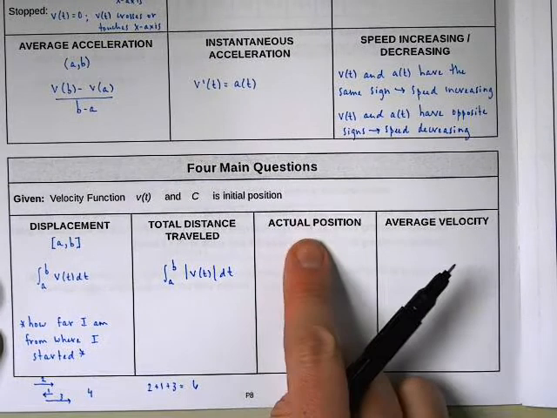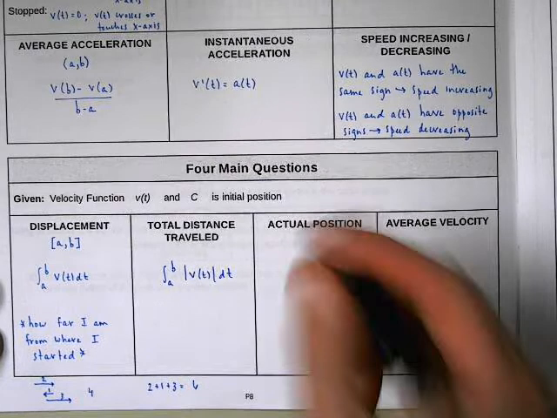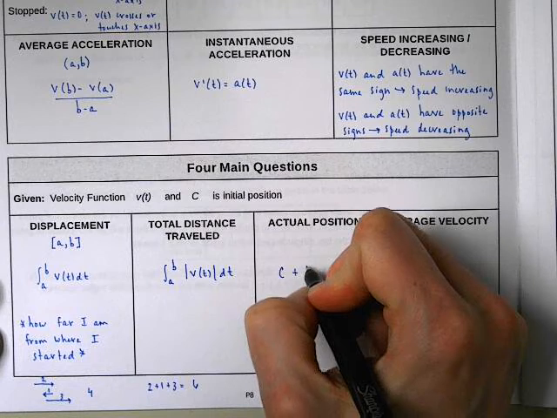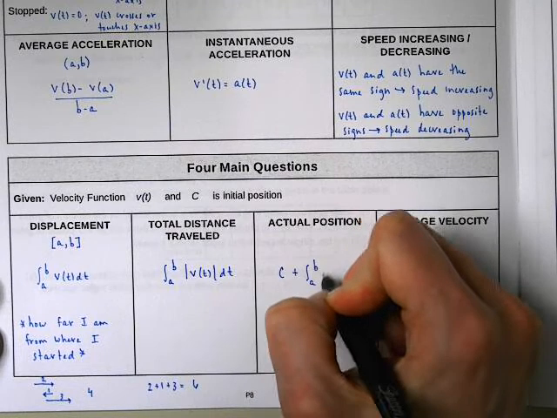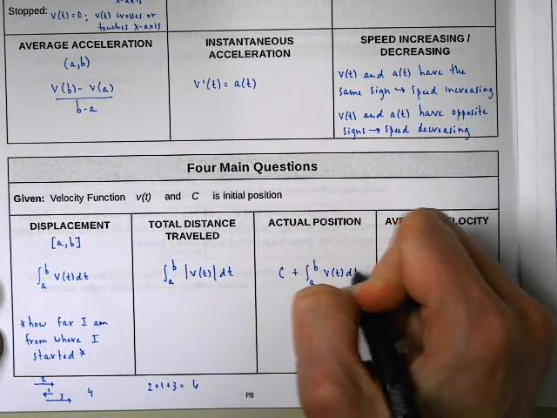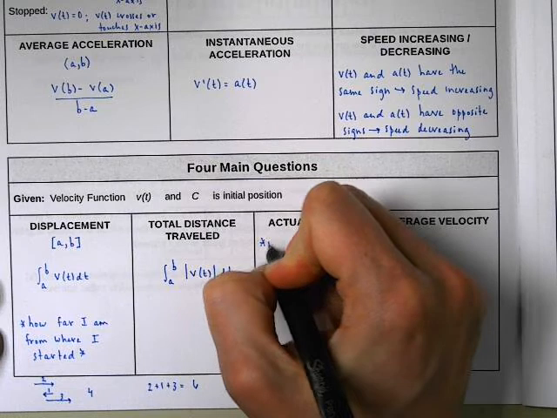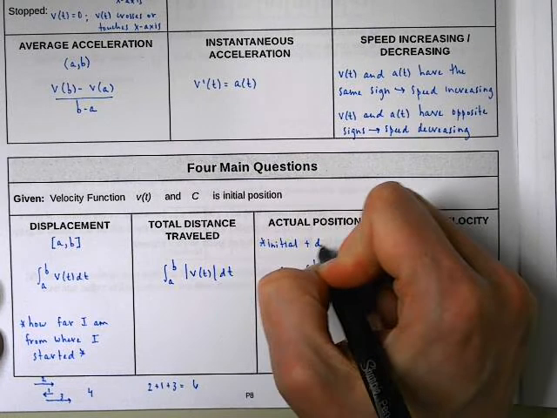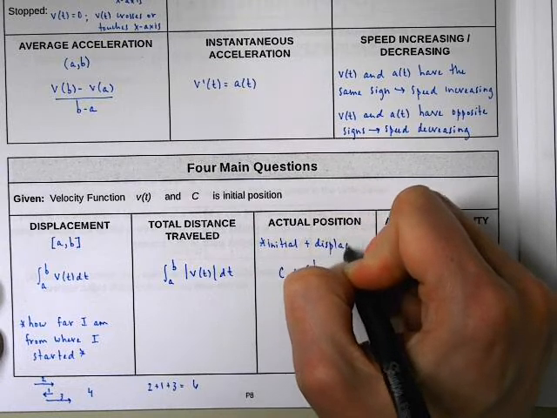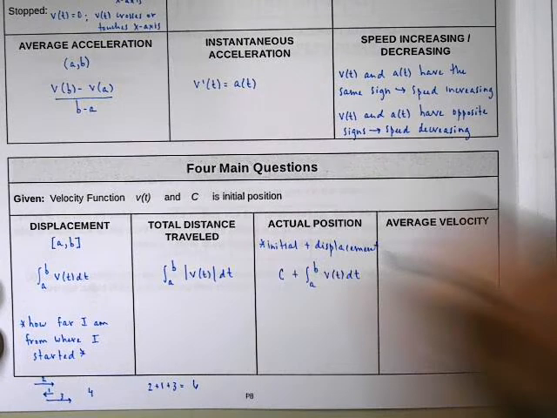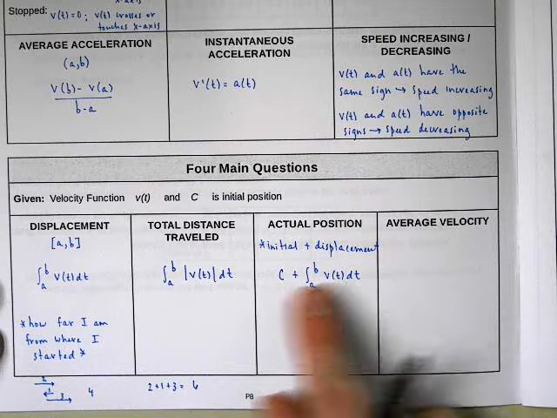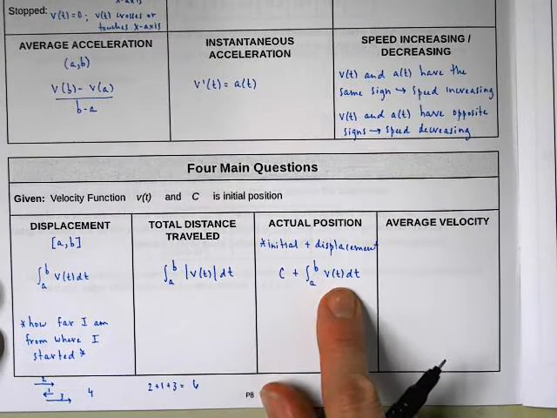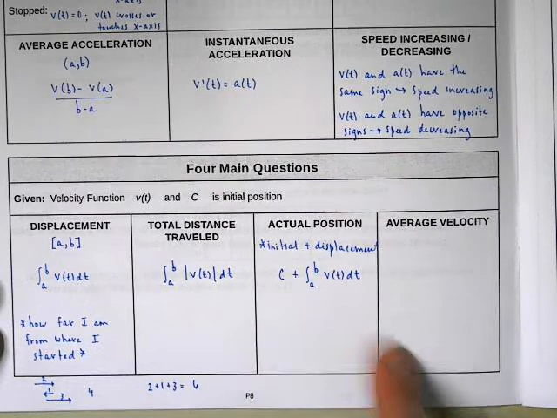Now, the actual position at a given time, we're going to start with our initial position, c, and then we're going to add the displacement. So the integral from a to b of v of t dt. So my actual position, we're going to say, is initial position plus the displacement. And if you can't read that, that says initial plus the displacement. So we have our initial position c plus our displacement, which we know is the integral from a to b of v of t dt.